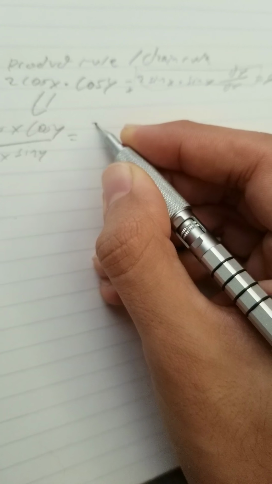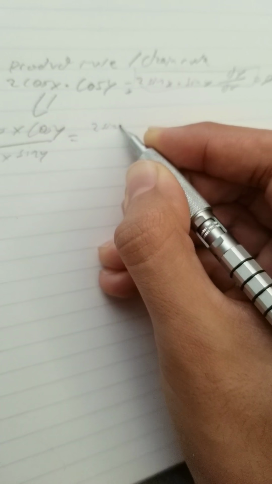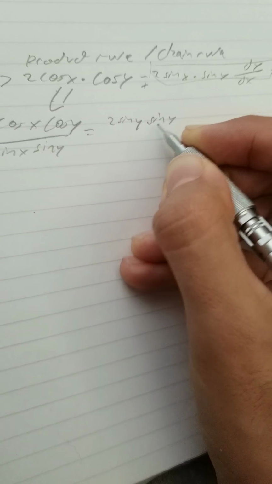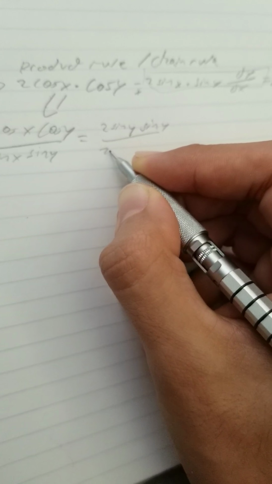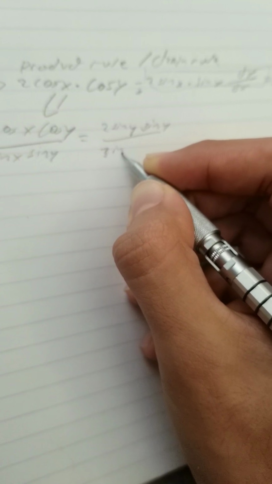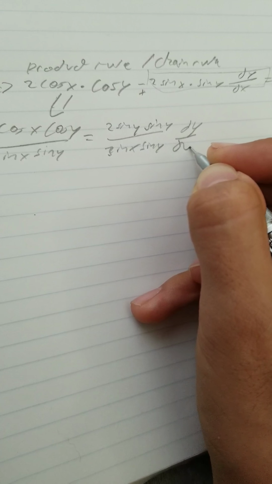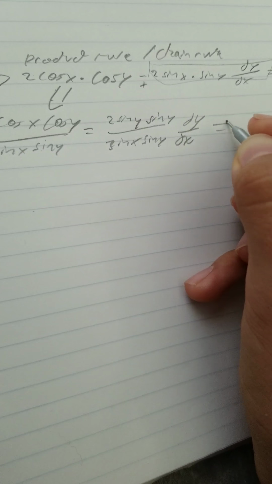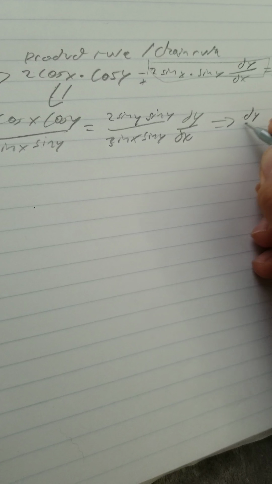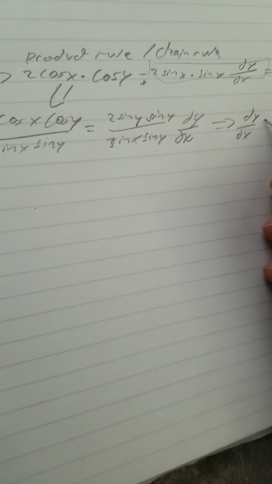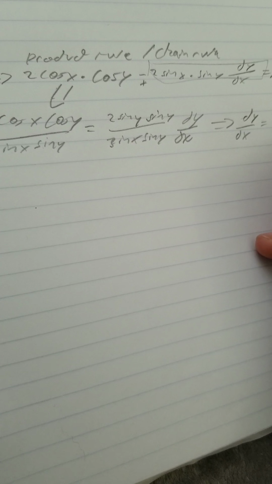So then when you do 2 sine x sine y over regular sine y dy over dx. After you do that, you should end up with dy over dx, which equals 2 cosine x times cosine y over 2 sine x times sine y.